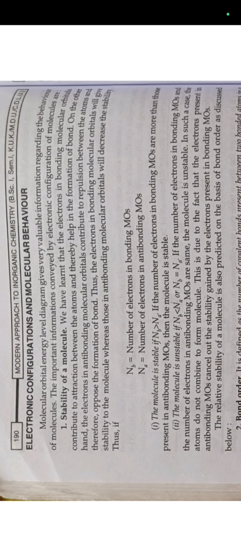On the other hand, the electrons in the antibonding molecular orbital contribute to repulsion between the atoms and therefore oppose the formation of the bond. Thus, the electrons in bonding molecular orbitals add stability to the molecule, whereas those in antibonding molecular orbitals decrease the stability.